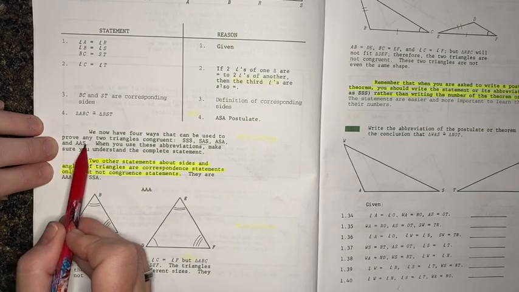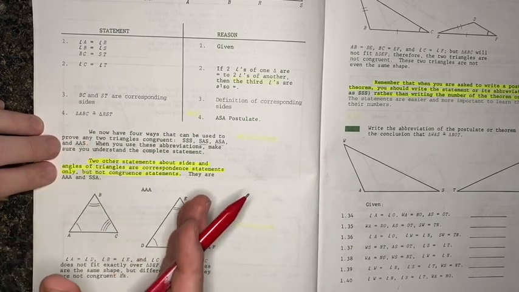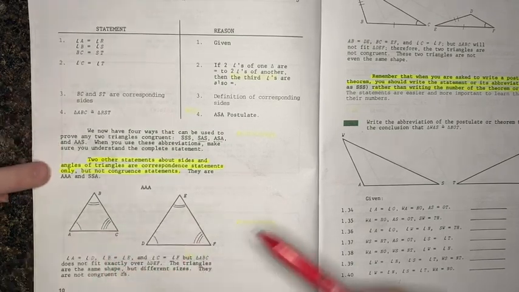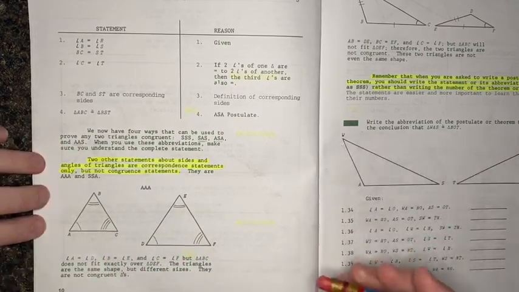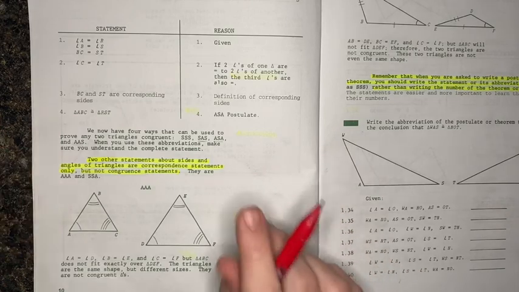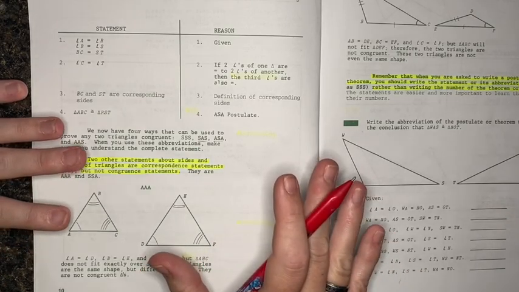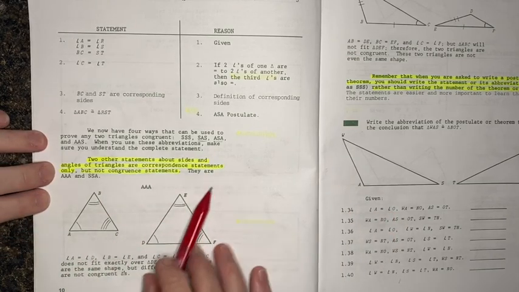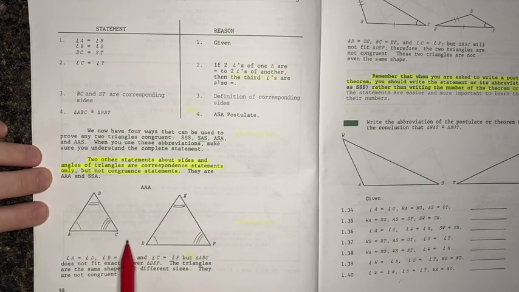And here the side is included because it's in between the two angles. For this one, it's a non-included side. See how it's not in between? It's on the outside of the two angles, all right? But here are 2 other statements that we need to know do not work. These are no-nos. And the first one is angle, angle, angle, all right?